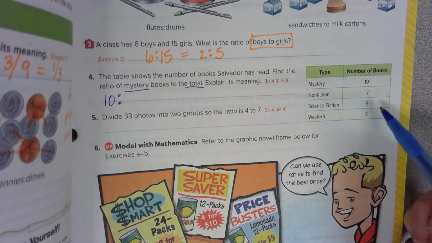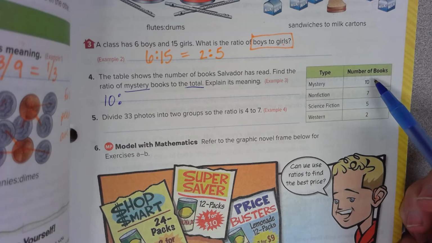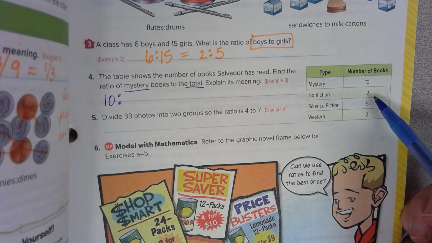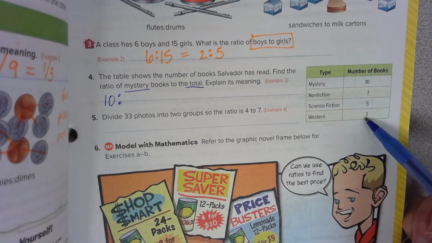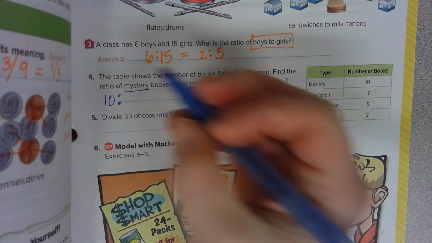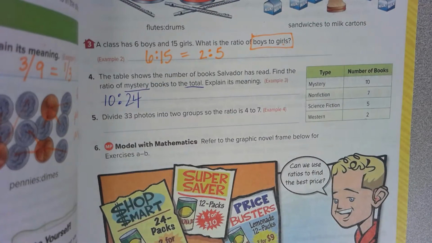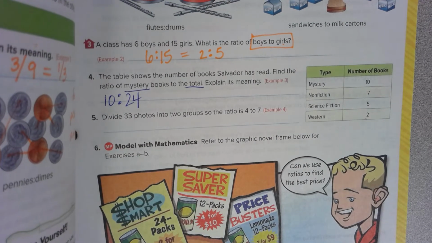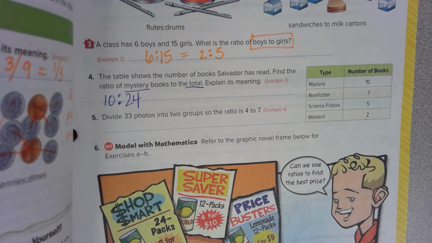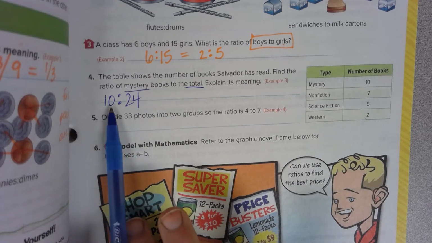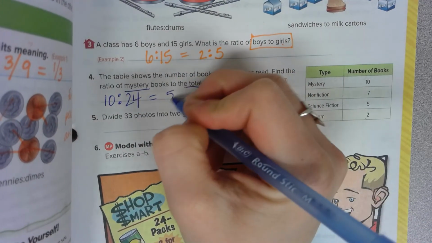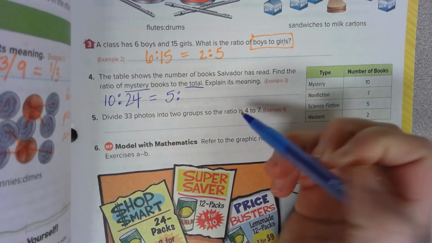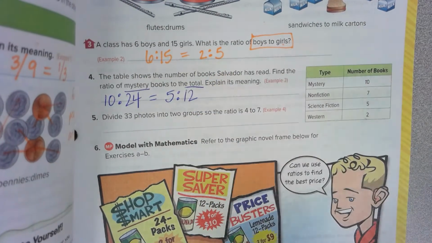Well, I know 10 plus 7 is 17. 17 plus 5 is 22. 22 plus 2 is 24. So we have 10 to 24 as our original ratio. But we need to put that into simplest form. So let's divide each of these by 2 because they're both even. So we have 10 divided by 2, which is 5. 24 divided by 2, which is 12. Okay, so 5 to 12 would be our ratio.